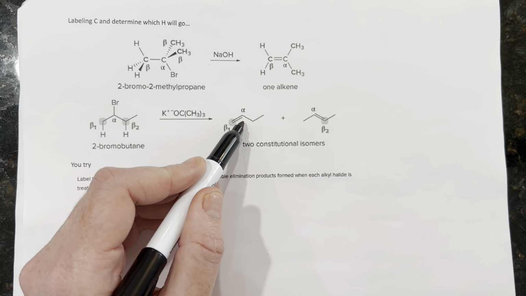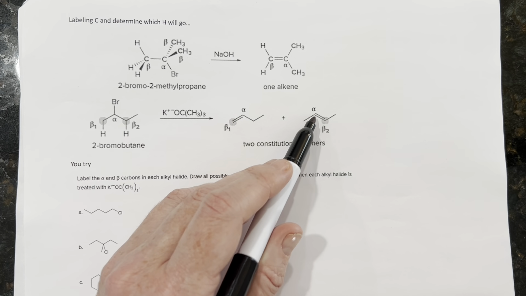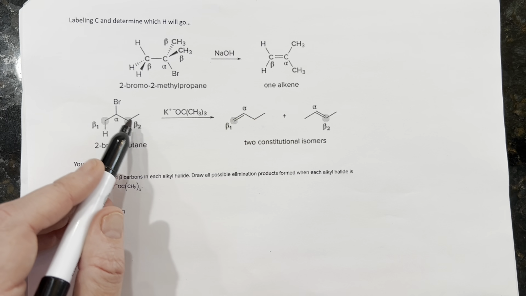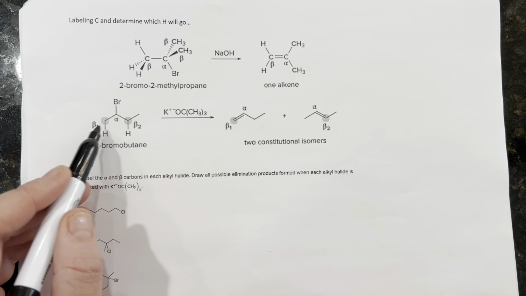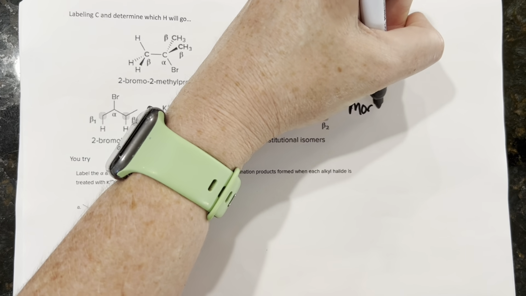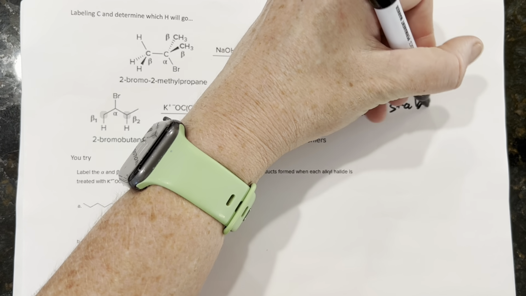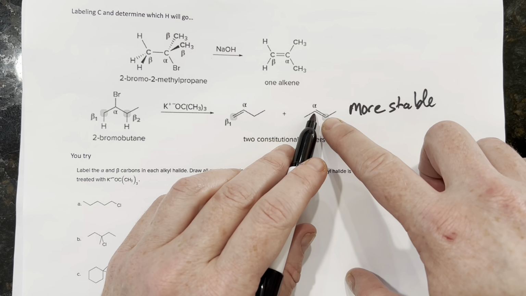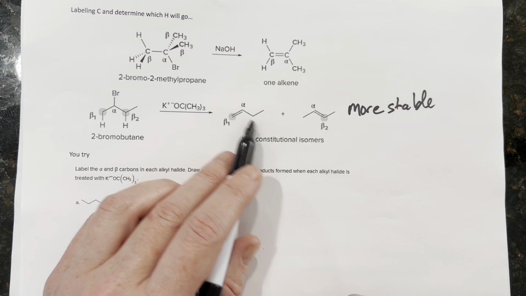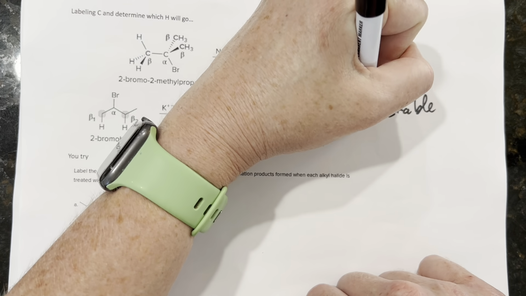Well, it must be touching the alpha no matter what. The double bond has to be touching the alpha. And it's either going to go to the beta over here or beta 2 over here. Just so you know, this is the more stable one. And that's because it's a double bond between 2 carbons, and this is only a double bond with 1 carbon attached.